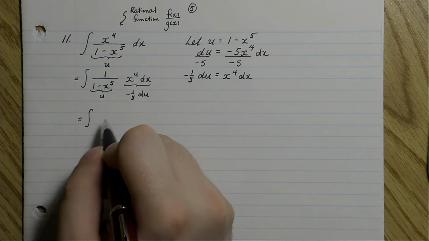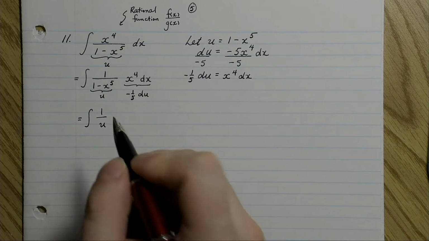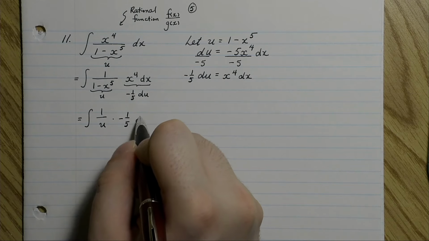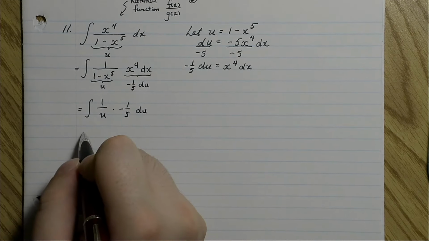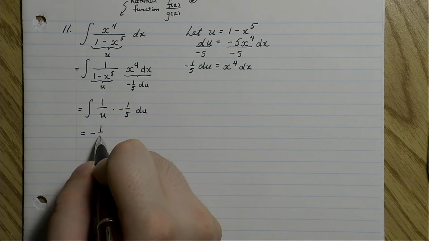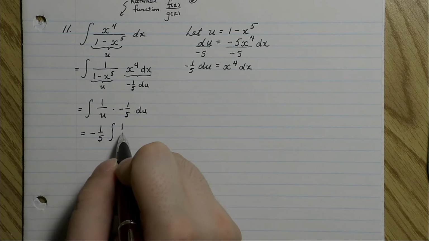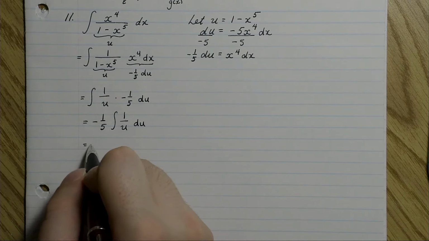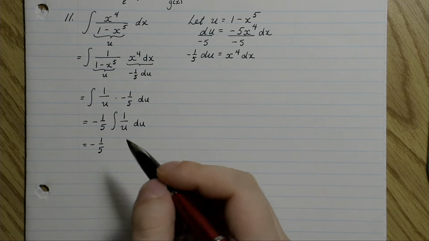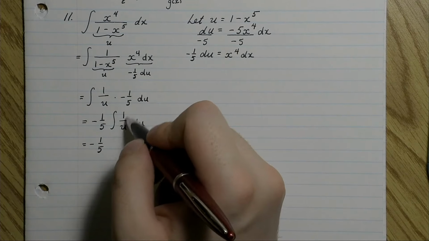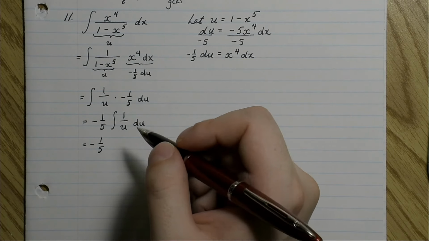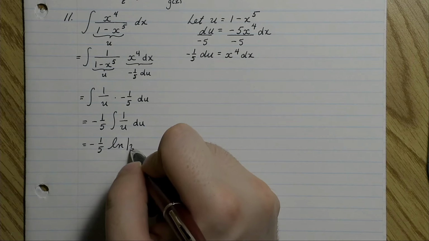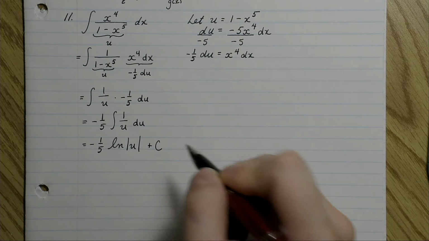So I'm left with 1 over u times minus 1/5 du. And I'll bring that 1/5 out in front of the integral. So I'm left with 1 over u du. And we have a special rule for the integral of 1 over u. That is ln. There we go.